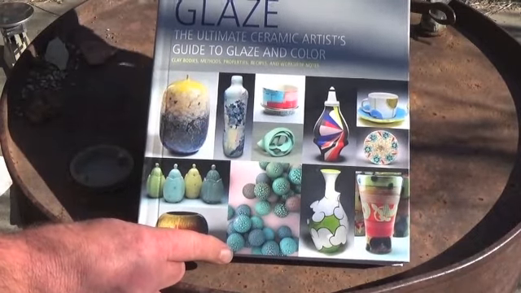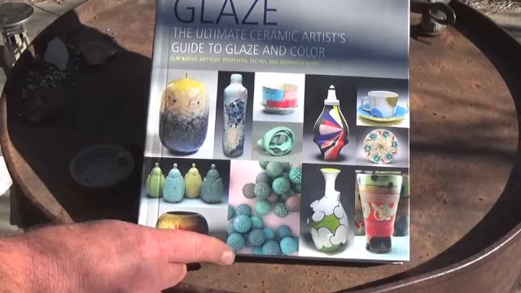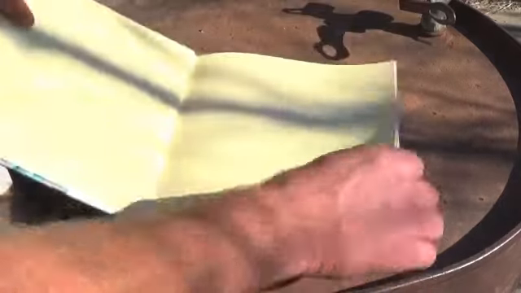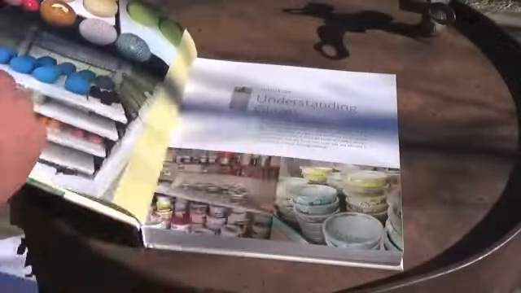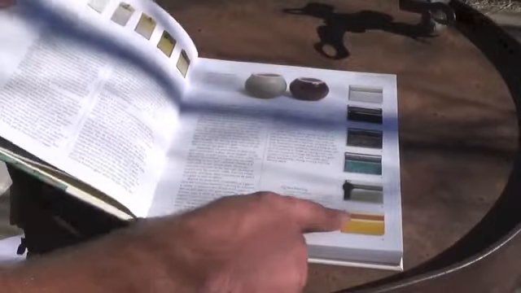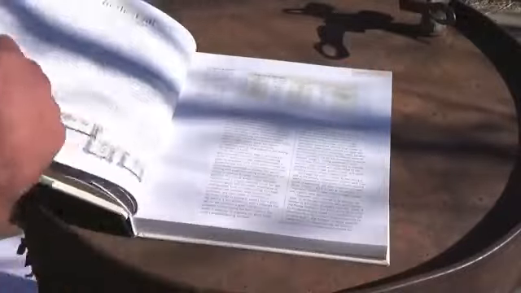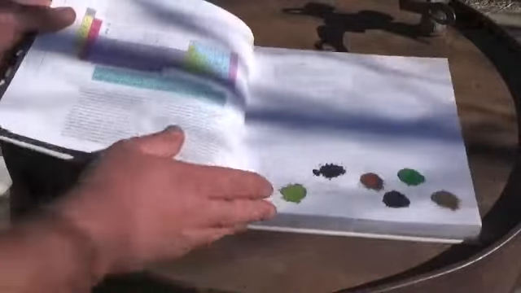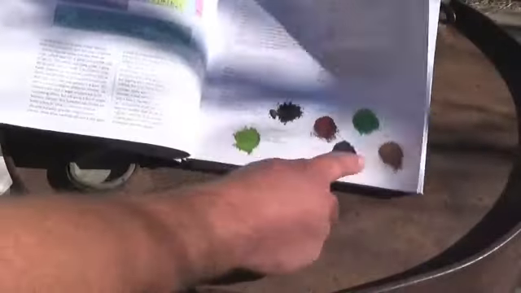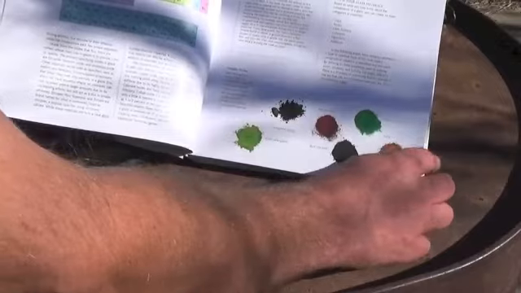This one's by Brian Taylor and Kate Duty. This book has the things in it that you need. One, here are pages showing samples and how to make samples. Here's a periodic table, some coloring agents, pictures of different metal oxides that you would use to color the glaze.